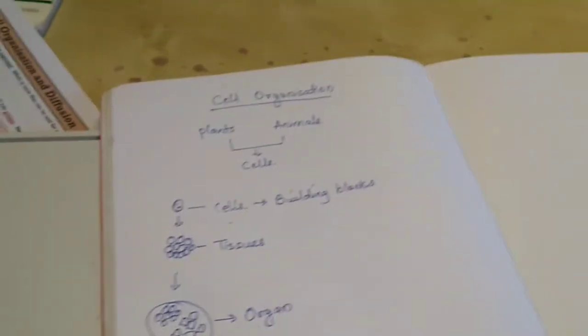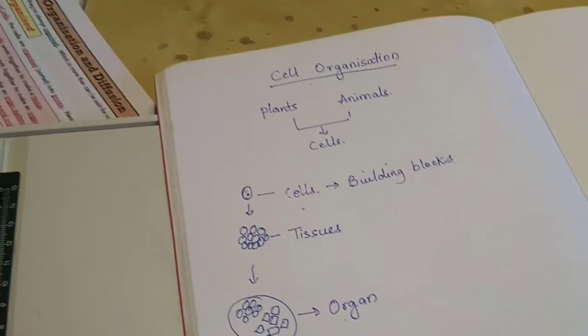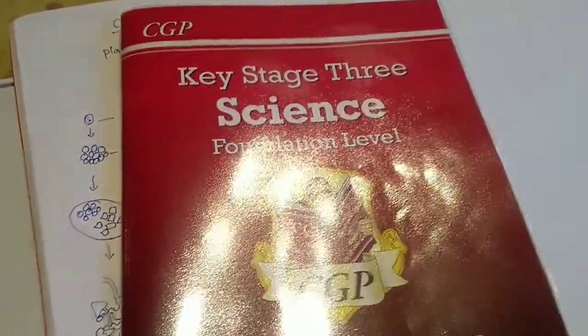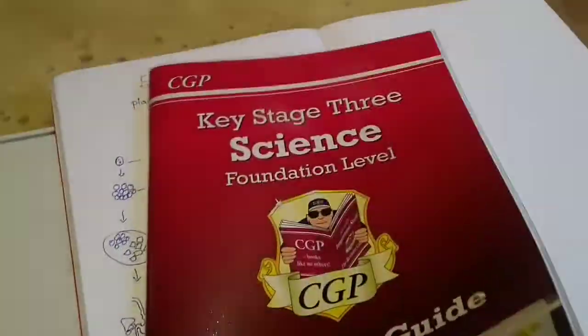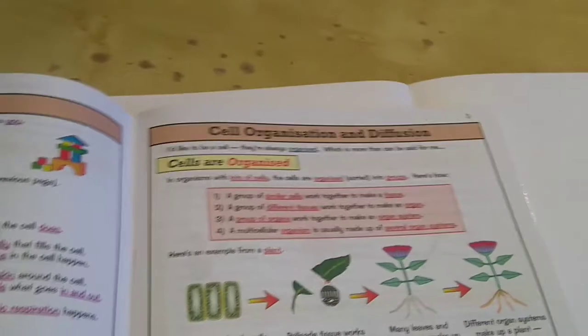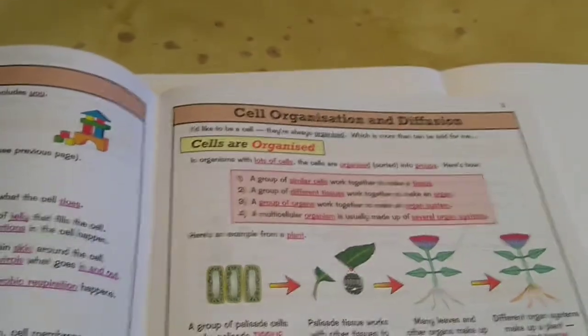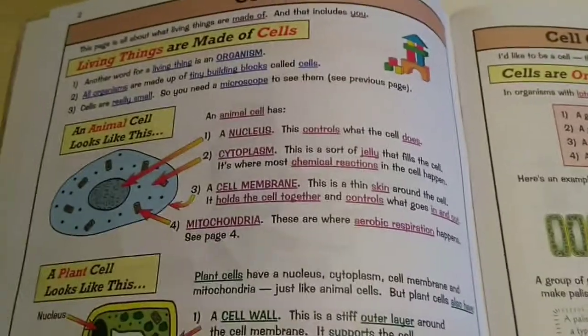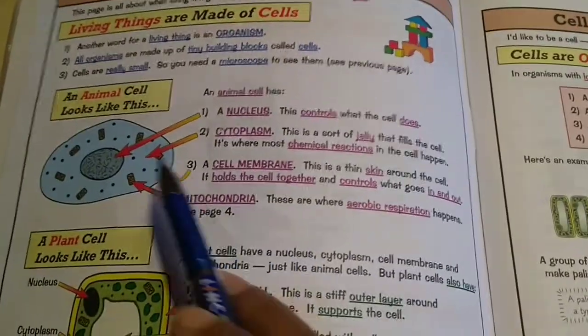So I am going to cover all the topics of this textbook, that is key stage 3 science. The first topic was cell organization. So I have covered this topic, and later on after this topic I'll cover the structure of the cell and the difference between a plant cell and an animal cell in my next video.